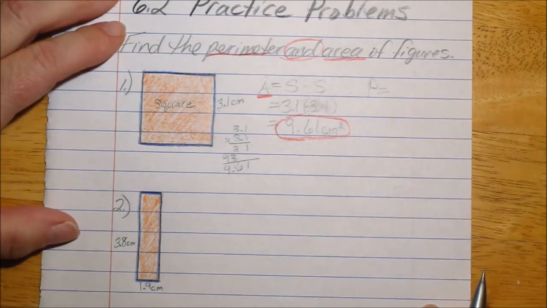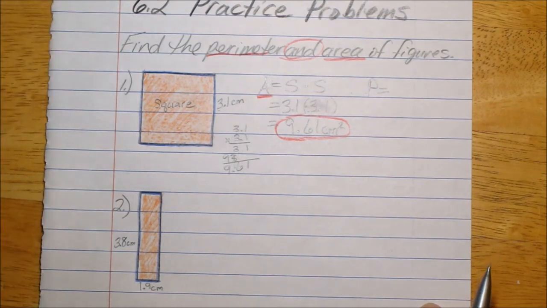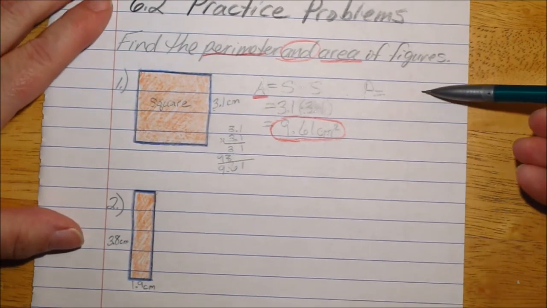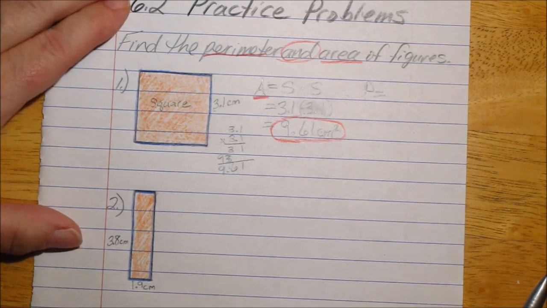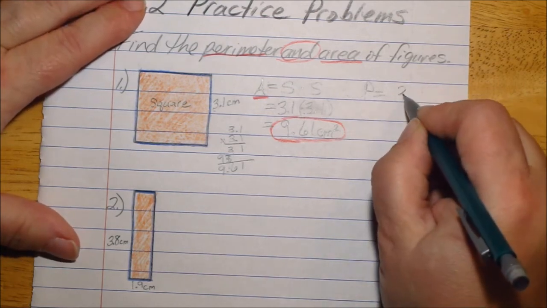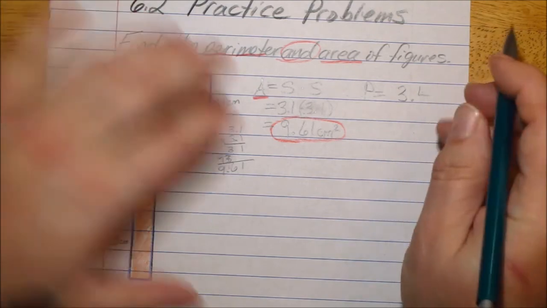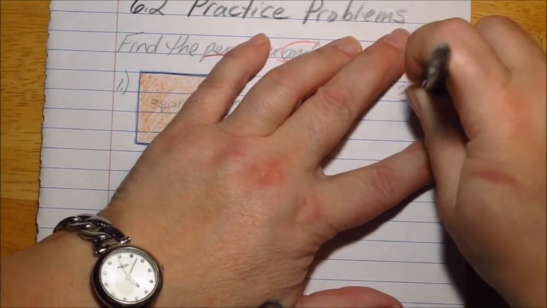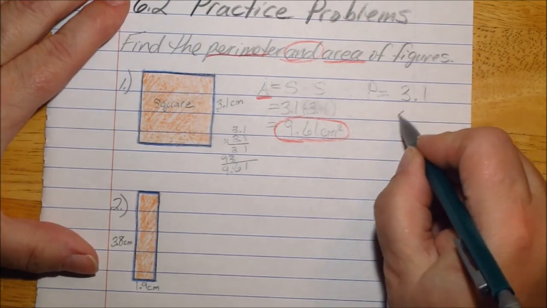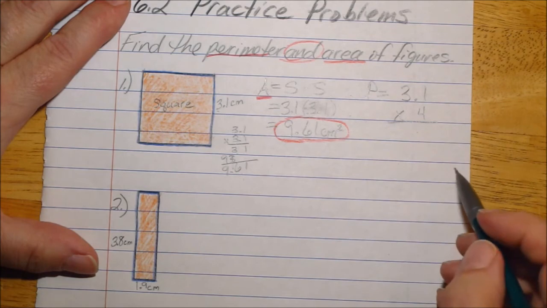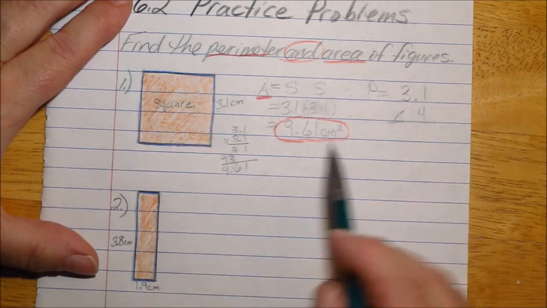Perimeter. Now that you know how to multiply decimals, you can do this one of 2 ways. I mean, you can add up 3 1/10 4 times, or you could just multiply 3 1/10 times 4. And that seems easier to me. So that's what I'm going to do. But you could do it either way. So 3 1/10 times 4 is going to give me the perimeter. 4 of 3 1/10, because there's 4 sides to it.